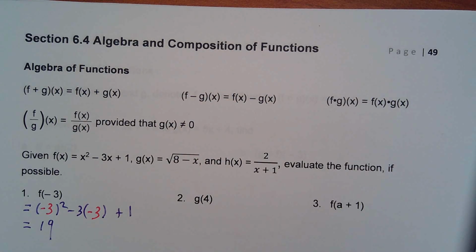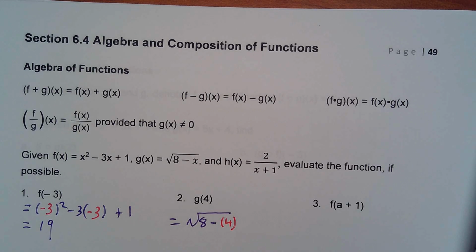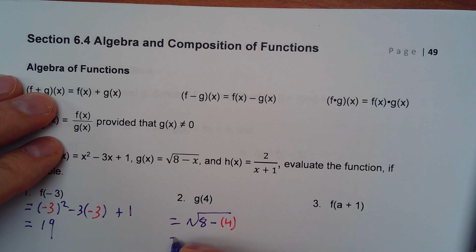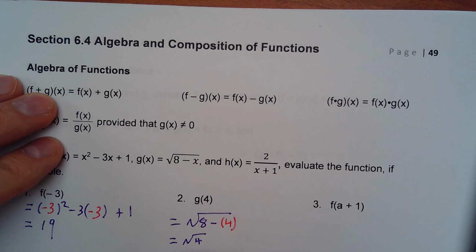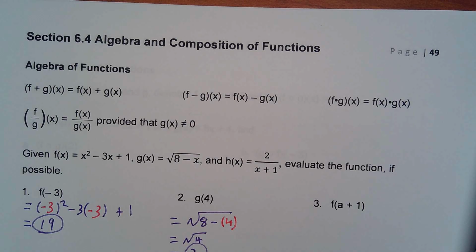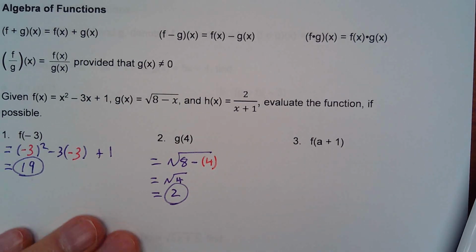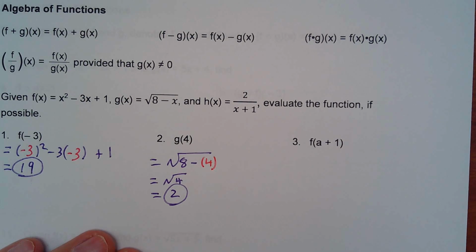So let's try number 2. So we'll have the square root of 8 minus, and we're plugging in 4. 8 minus 4 is 4. Square root of 4, that would be 2. So let me circle these answers. Now number 3, this is a little bit trickier because we're now plugging in an expression.